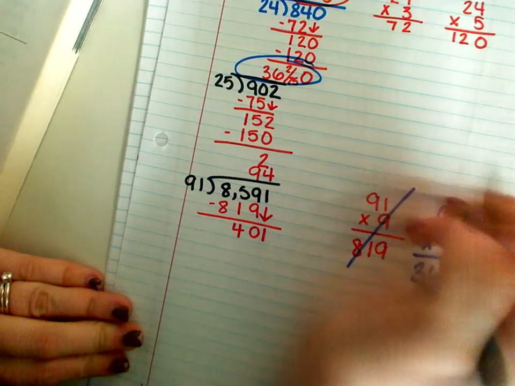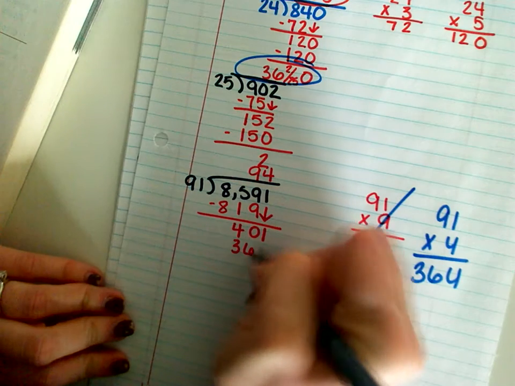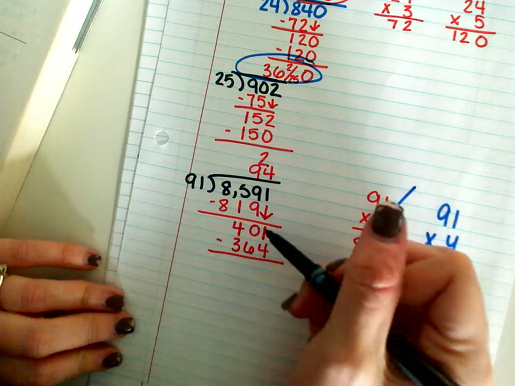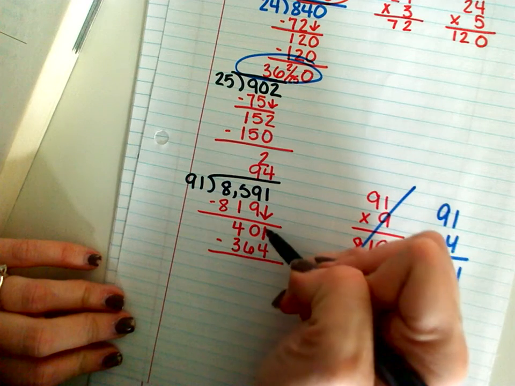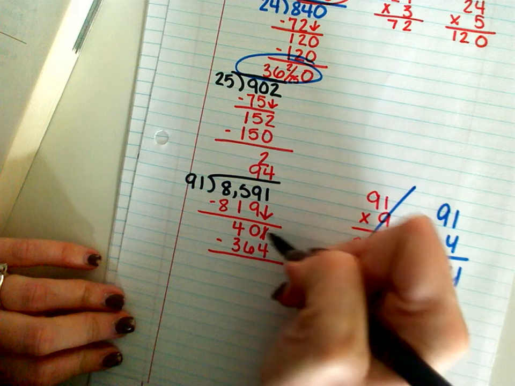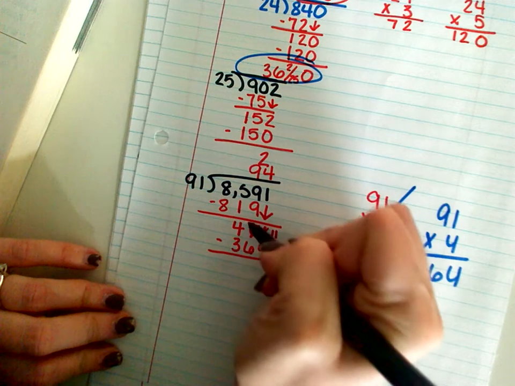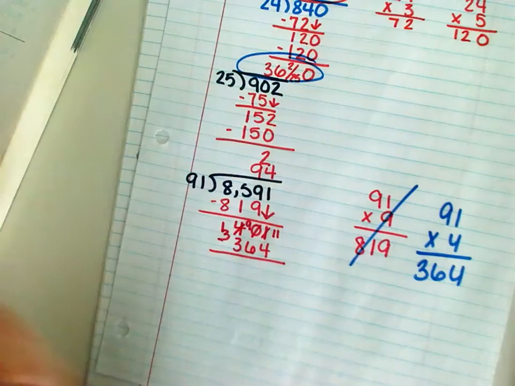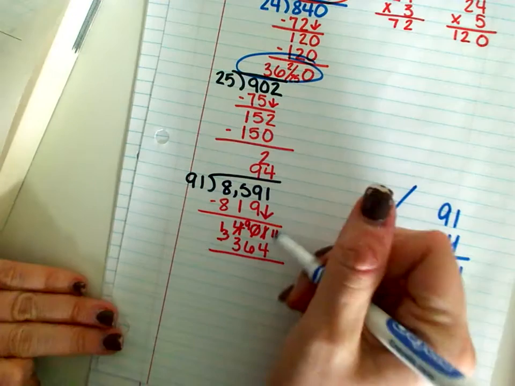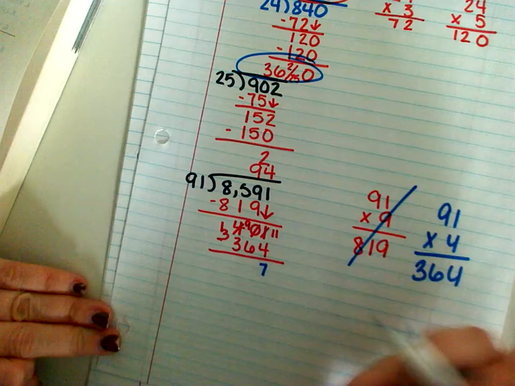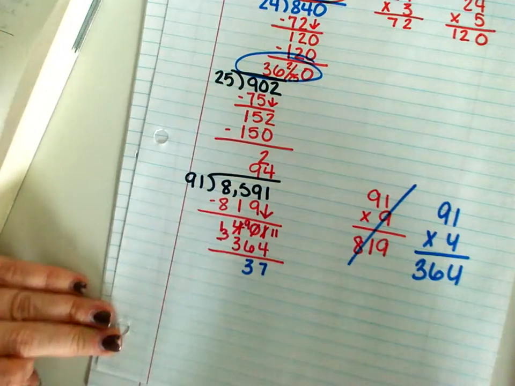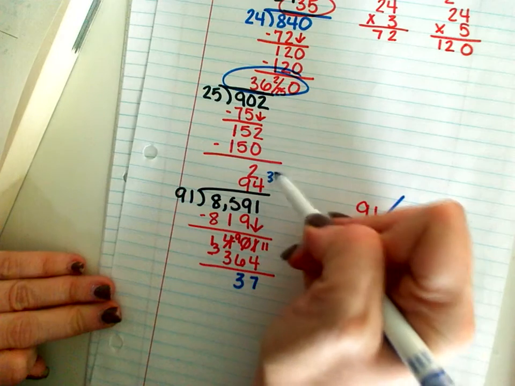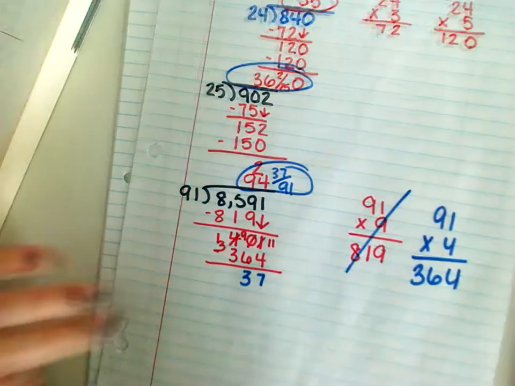Let's put the 4 up top. 4 times 91 is 364. Subtract. We can't take 4 from 1. You have to borrow from the 4. Make a 3. Make a 0 a 9. And then make the 1 a 11. Exactly. 11 minus 4 is? 7. 9 minus 6 is? 3. 37 is our remainder. How should we write it? 37 over 91. Good. Very, very good.